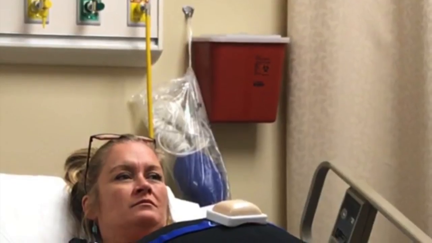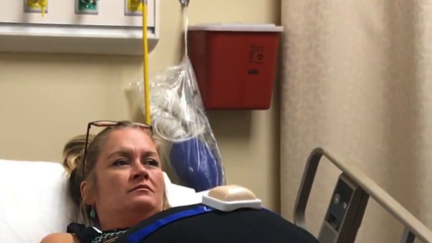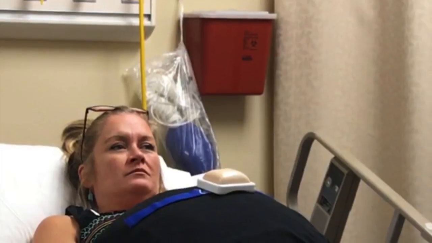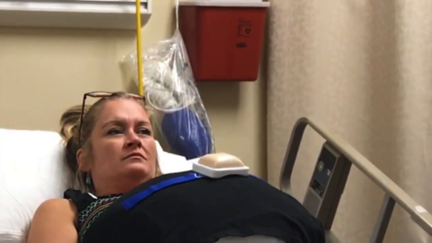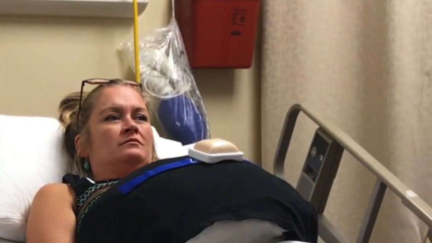This is a 29-year-old female. She's 37 weeks pregnant. She has type 2 diabetes, uncontrolled, with hypertension. She smokes a pack a day and abuses cocaine while pregnant.